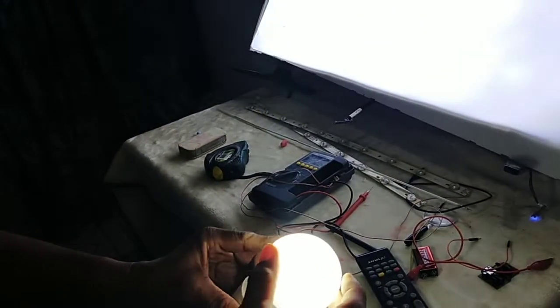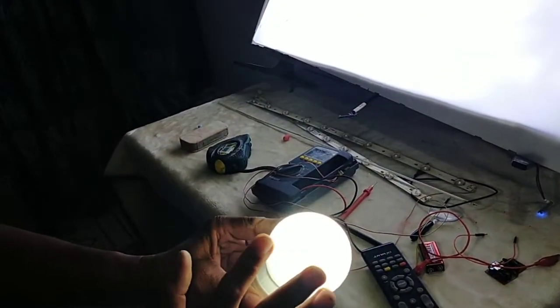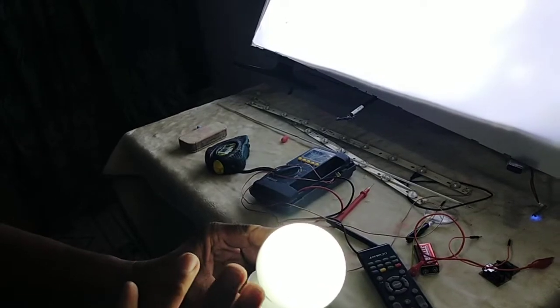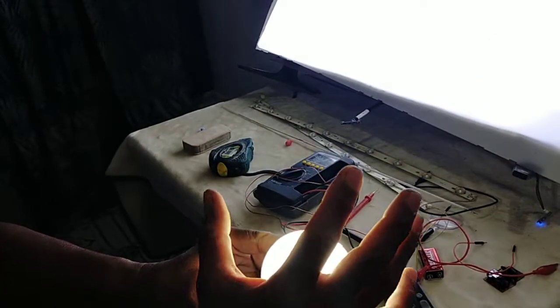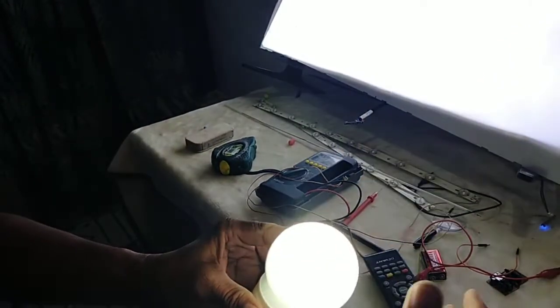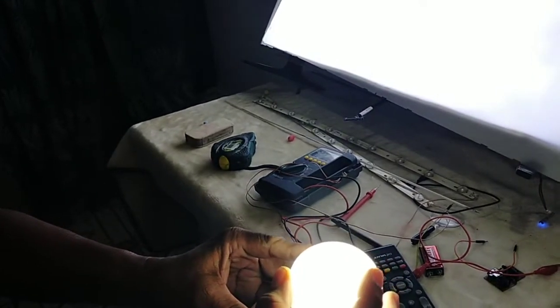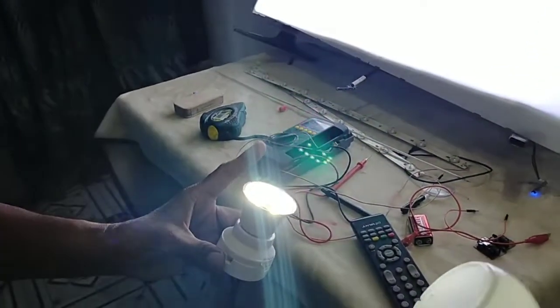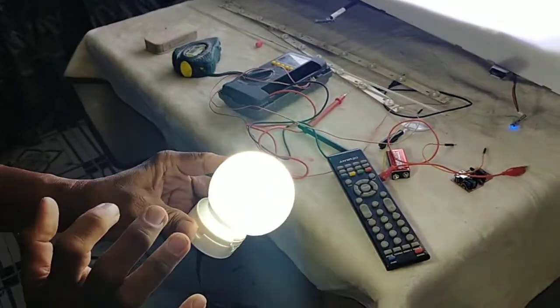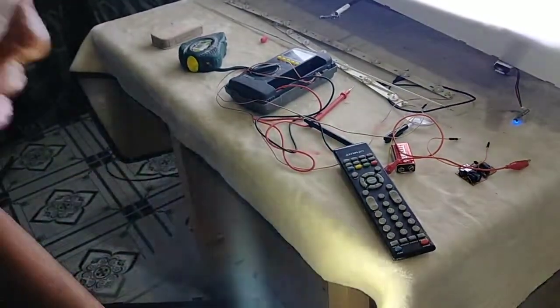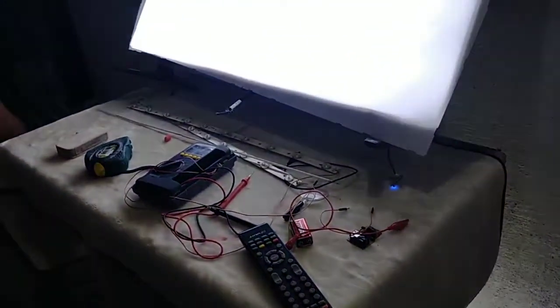It is actually made of acrylic. The main purpose is to distribute or scatter the light emitted by the LED evenly or uniformly to all sides of this cover. So it is made of acrylic material, which will evenly or uniformly scatter or distribute the light without any dark spot.